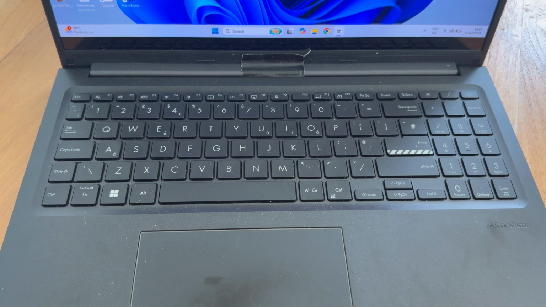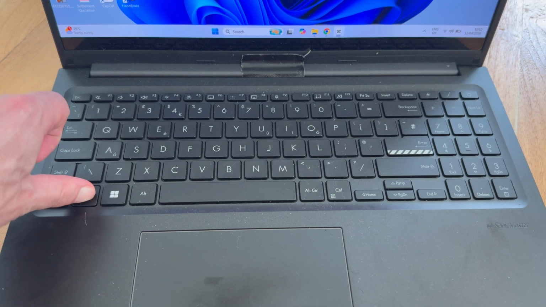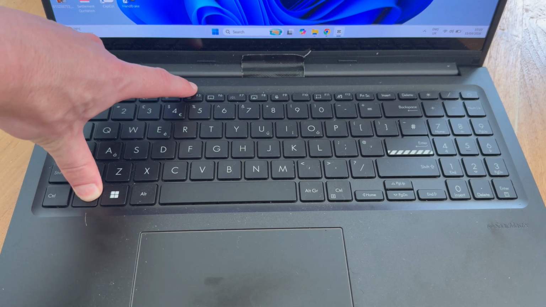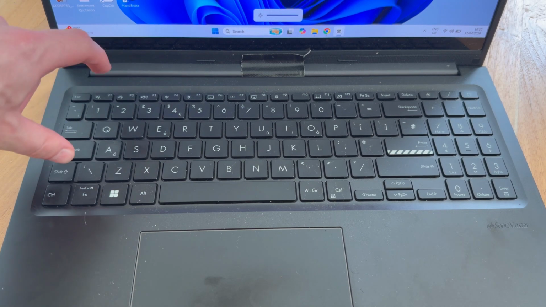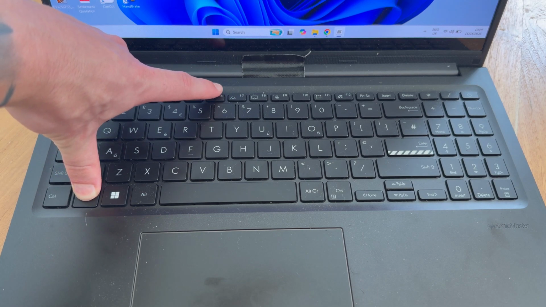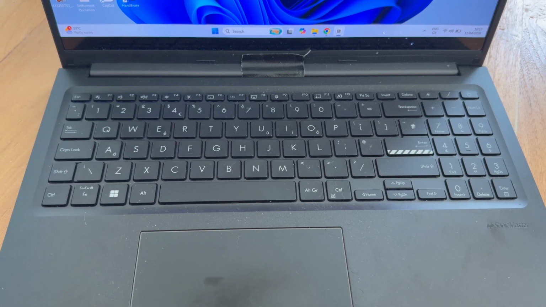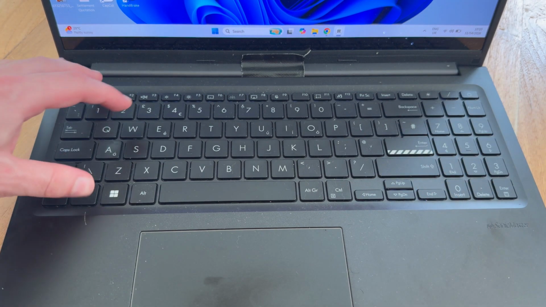Now if it's still not working, there's one final thing to try. Hold down the Fn key on your keyboard and then once again try pressing the different F keys. So I'm going to hold down the Fn key and I'm also going to try Fn and F5, Fn and F6, and finally Fn and F10. Once you've done this, you should now be able to turn off the keyboard backlight.